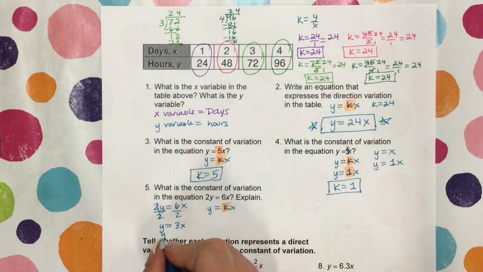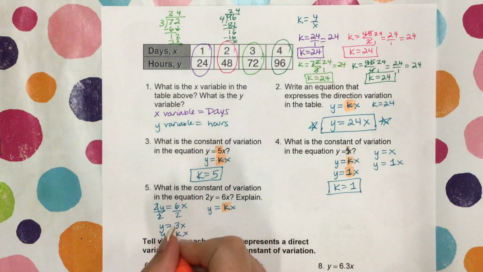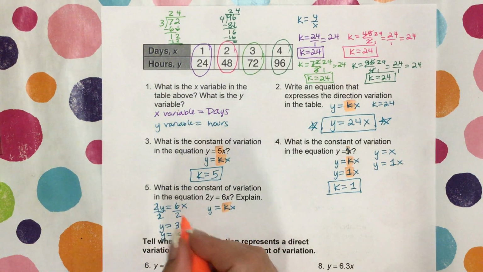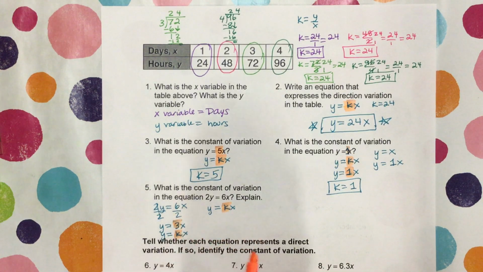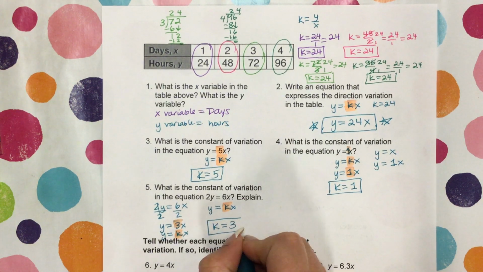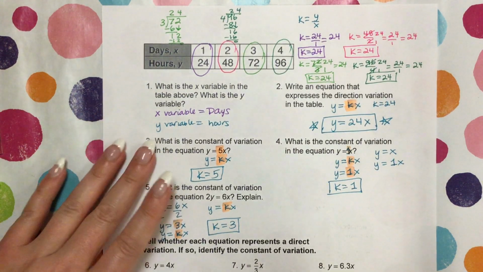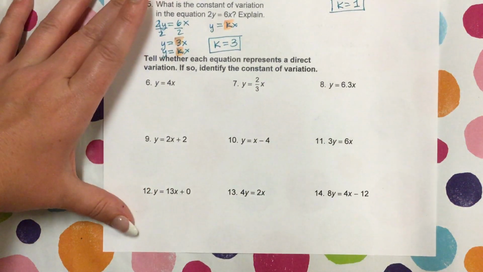Now we look at our generic y equals kx. K is here, the number in front of the x. And right here, the number in front of the x is 3, which means that our constant of variation is equal to 3. So sometimes if y is not by itself, you're going to have to solve for y and get y by itself to figure out what the constant of variation is. Okay, let's move on to these next set of problems.